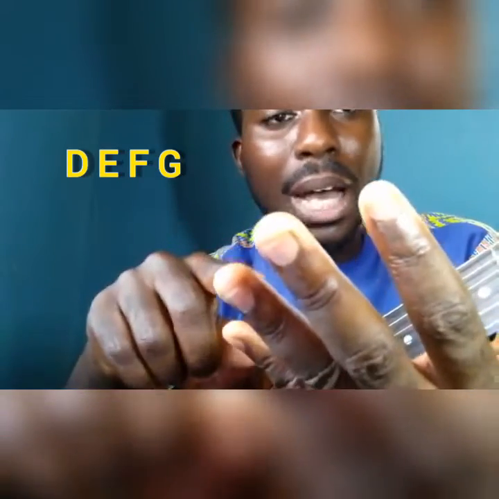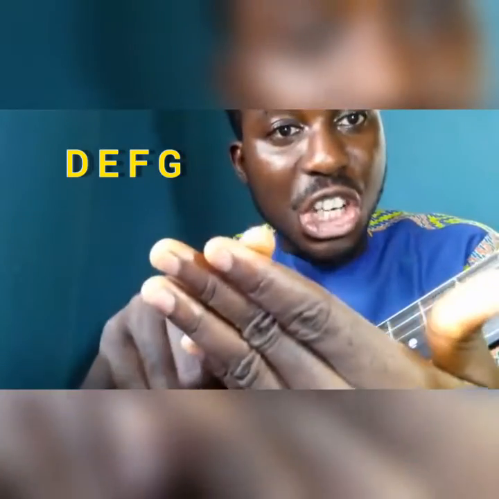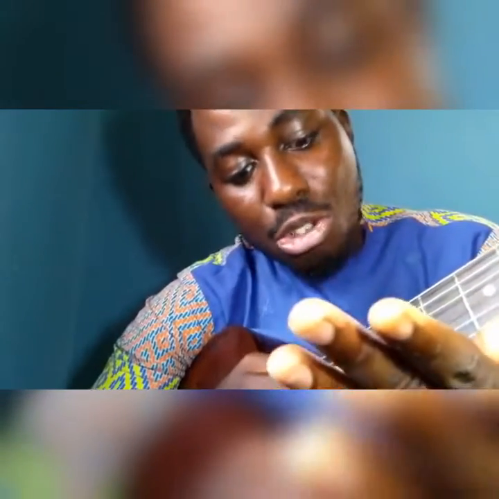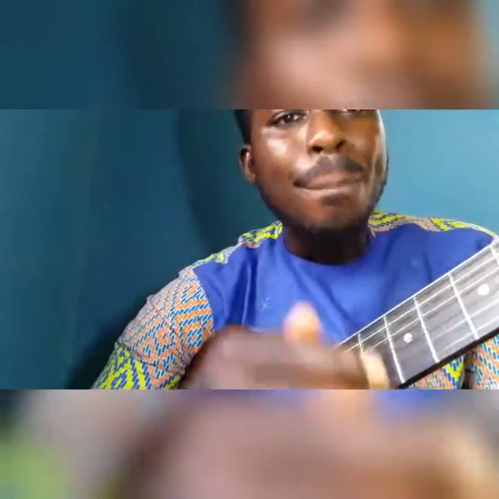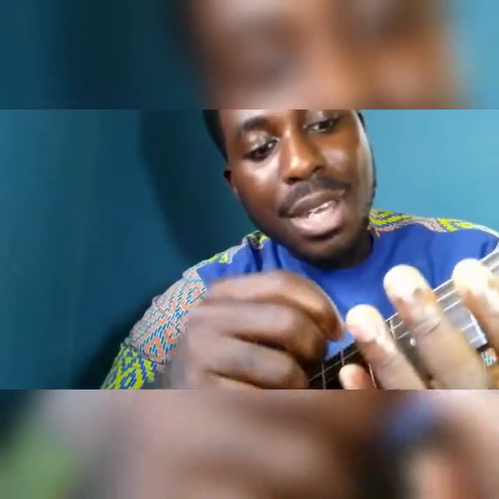Let's count again. After D, what do we have? E, F, G. So that is why the next string is G. Now, in this place there is a slight difference, which is the main thing that sets the difference. Instead of counting 4 to the next string, we count 3.